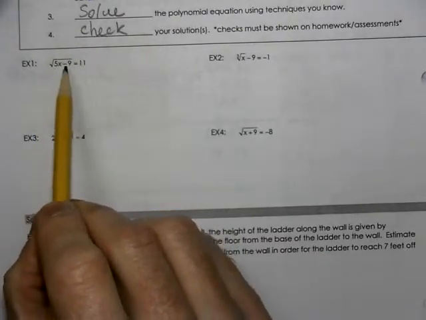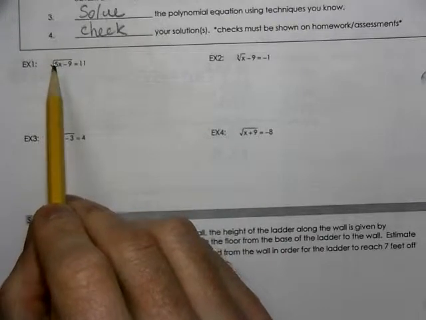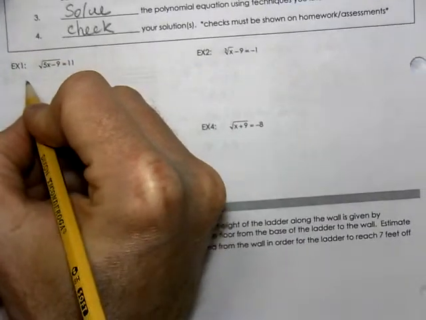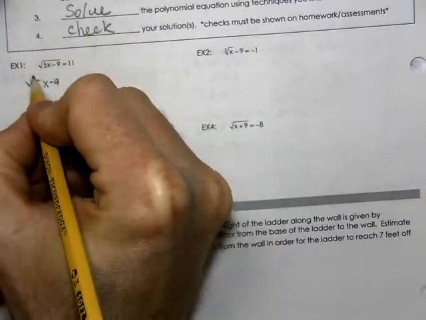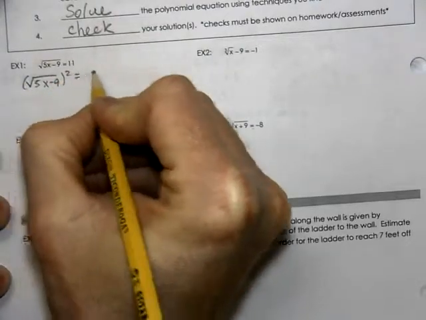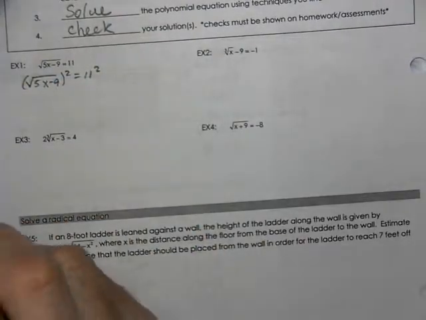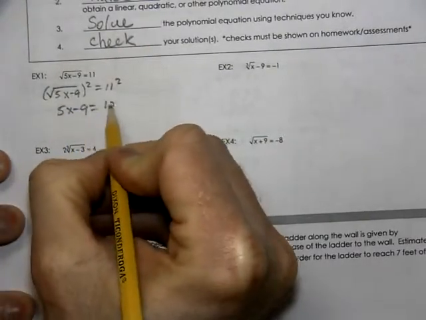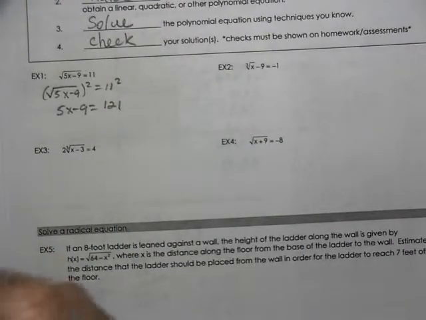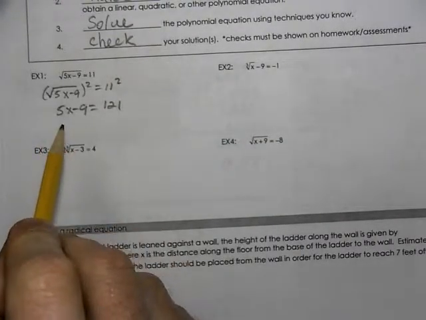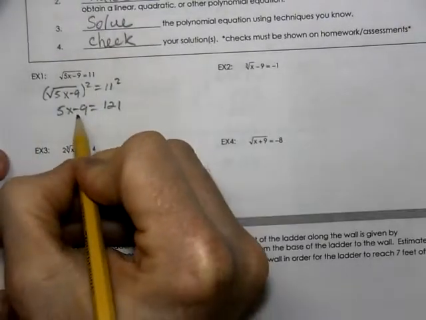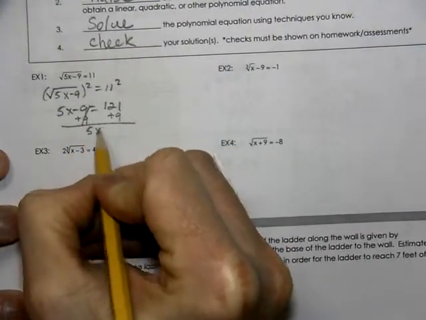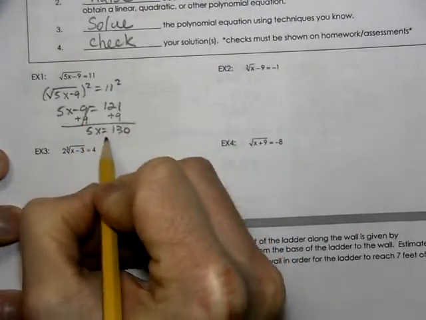So here we have our first example. It's an equation. It has a radical, so it's a radical equation. It's specifically a square root. So we're going to square both sides. When you square a square root, you get what's inside. Now you have a basic algebra equation that you can solve by adding 9 to both sides and dividing by 5.